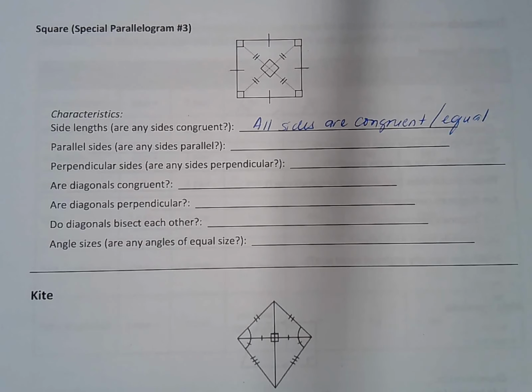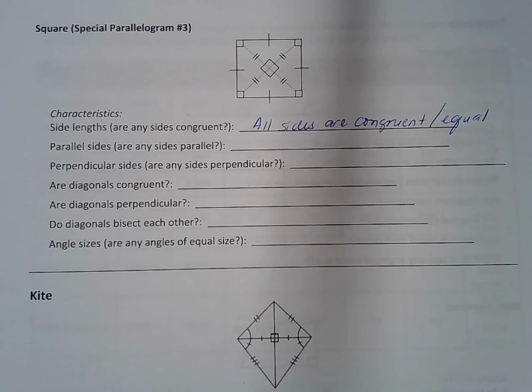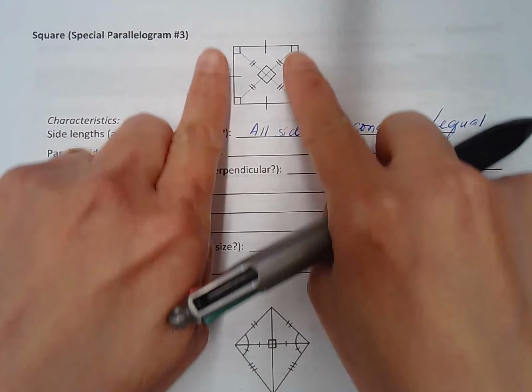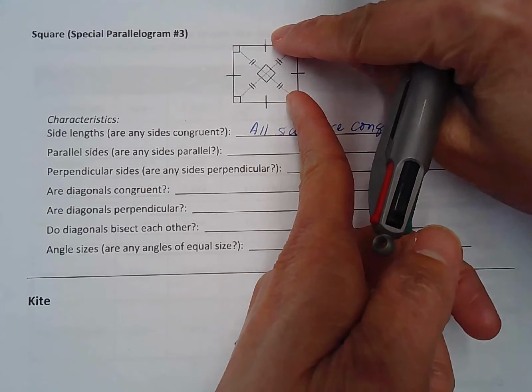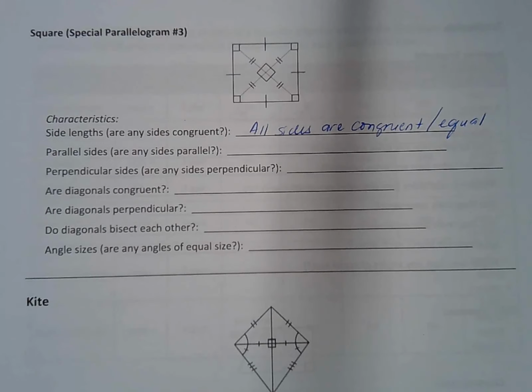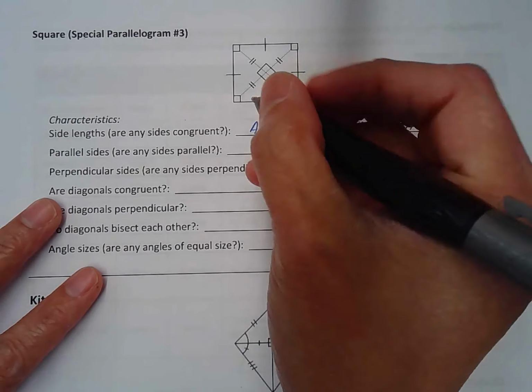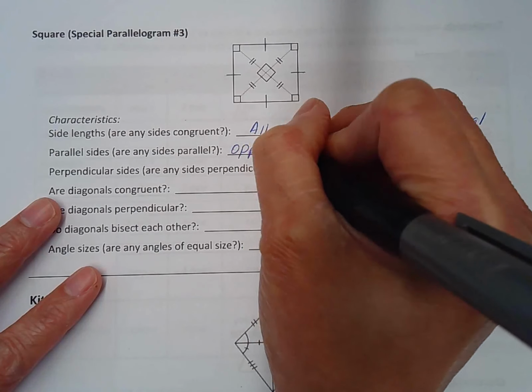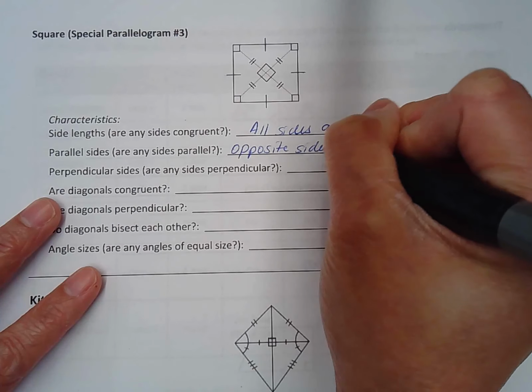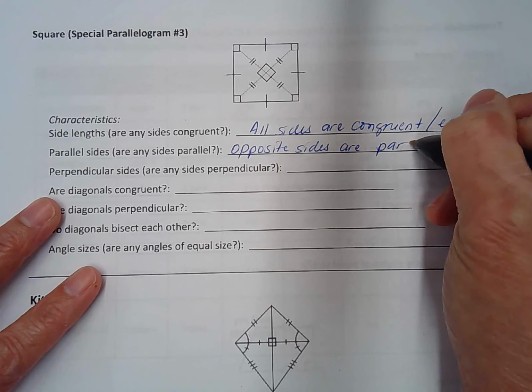Are any sides parallel? What does it mean by parallel? Opposite sides, yes, we can say opposite sides are parallel. Parallel means they're going in the same direction. So these two lines are going in the same direction, and these two lines are going in the same direction that way. So opposite sides are parallel.